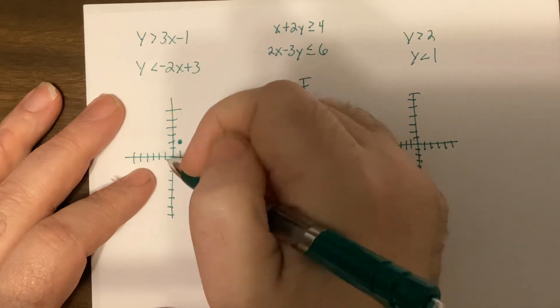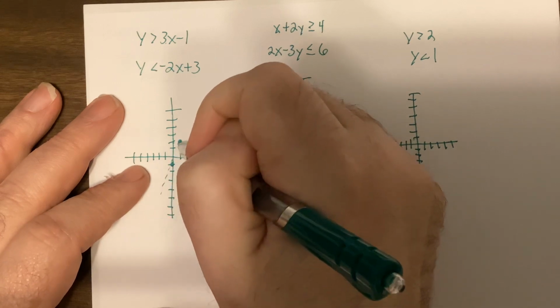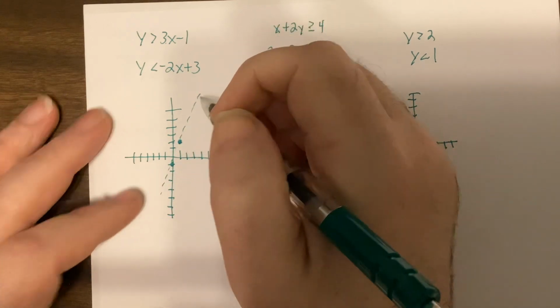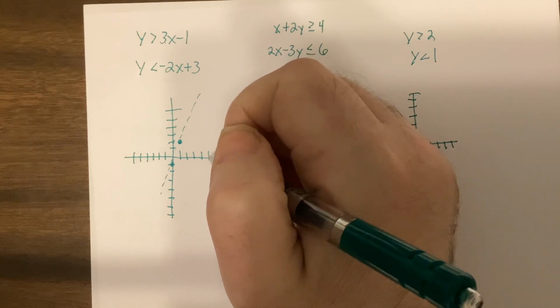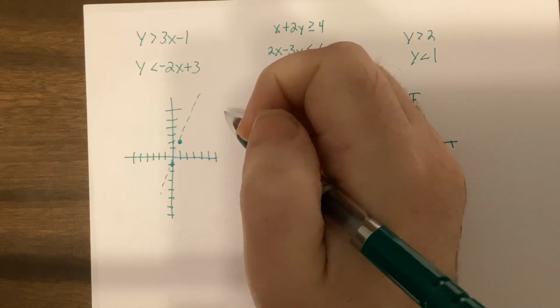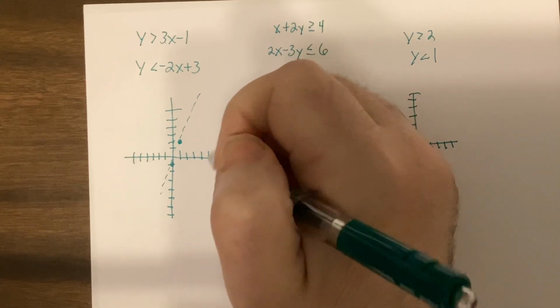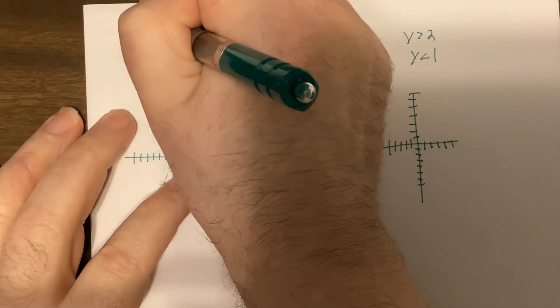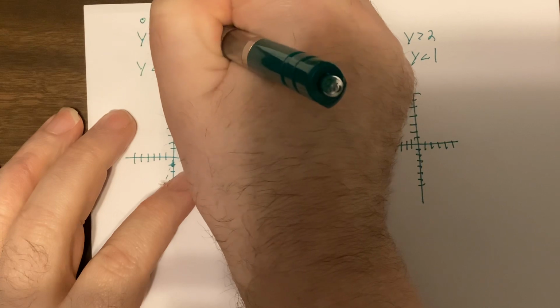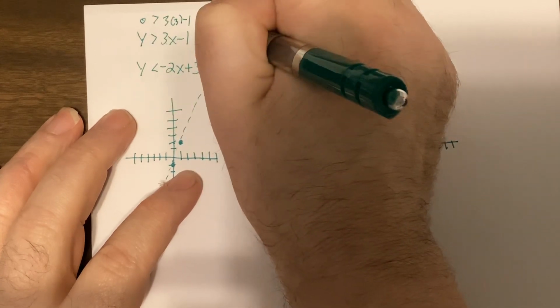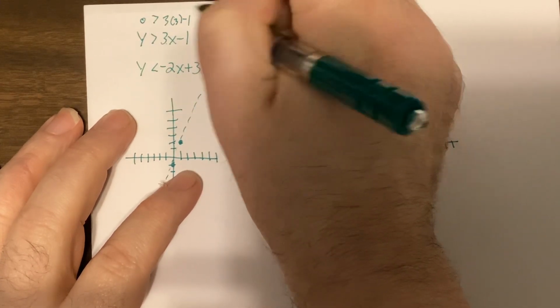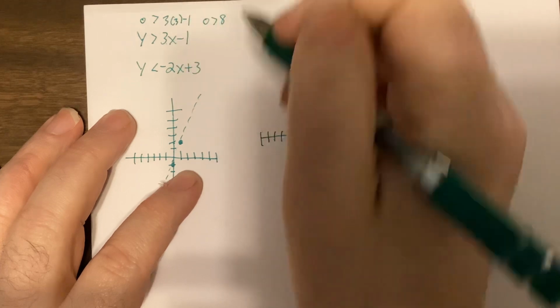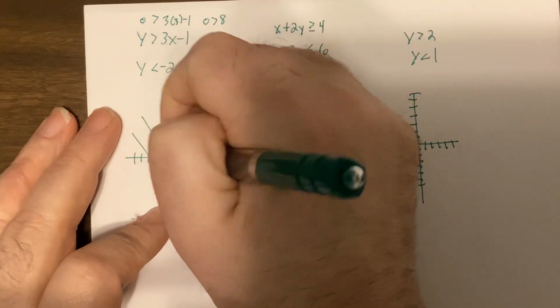Now, there's no equals, so it's dashed. Now, I'm going to pick a number and put it in and see if it's true or false. If it's true, you shade the side that has that ordered pair. So I'm going to pick 3, 0. So this would be 0. Is that greater than 3 times 3 minus 1? Is 0 greater than 8? 3 times 3 is 9 minus 1? No. So you shade this side.